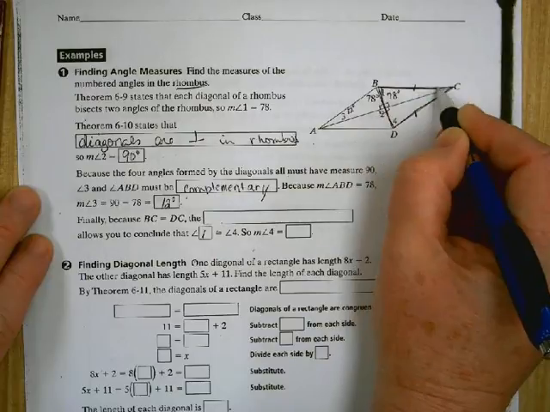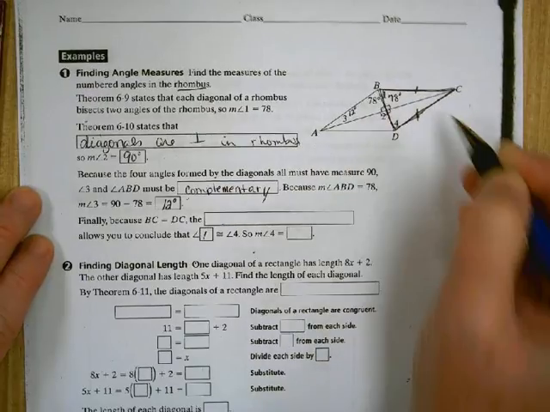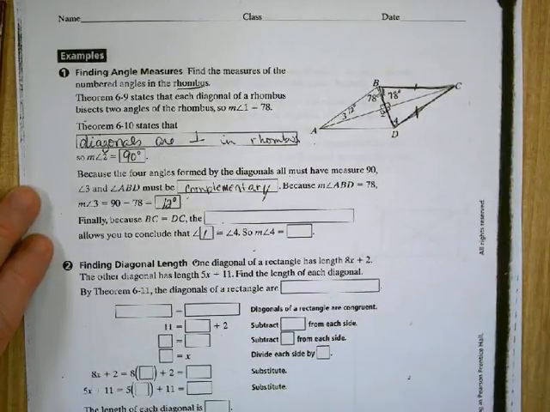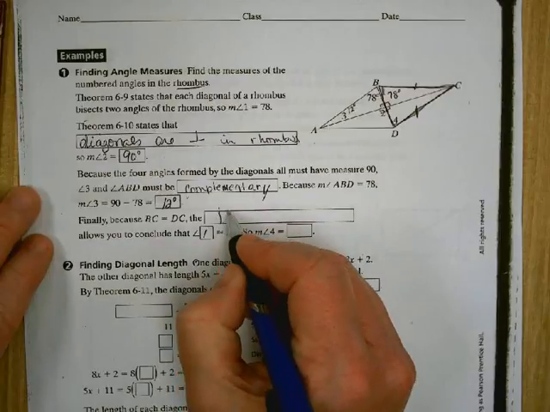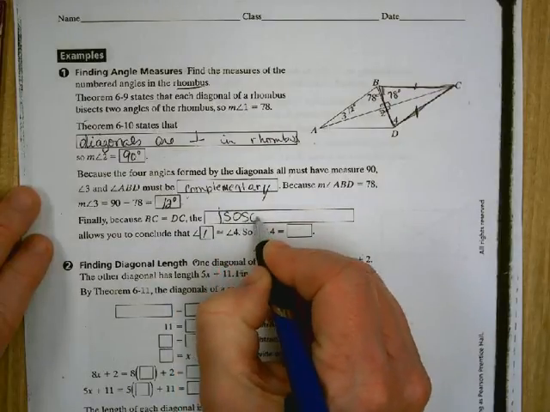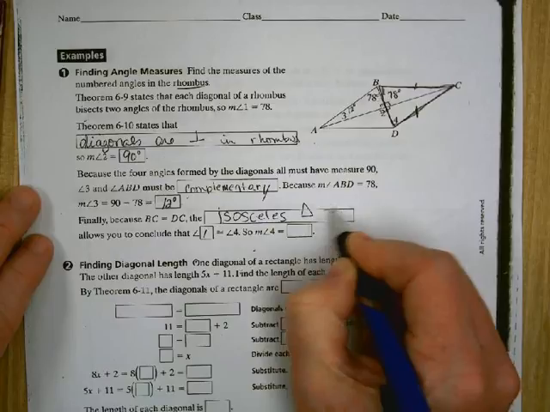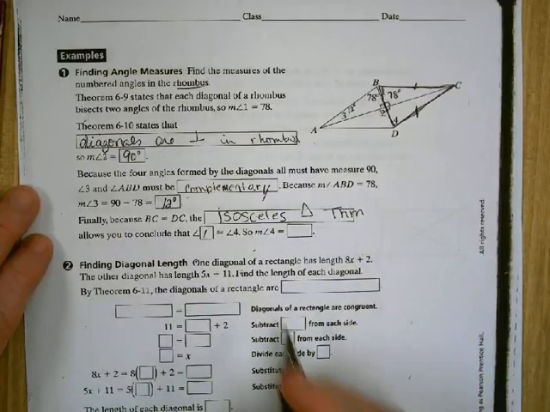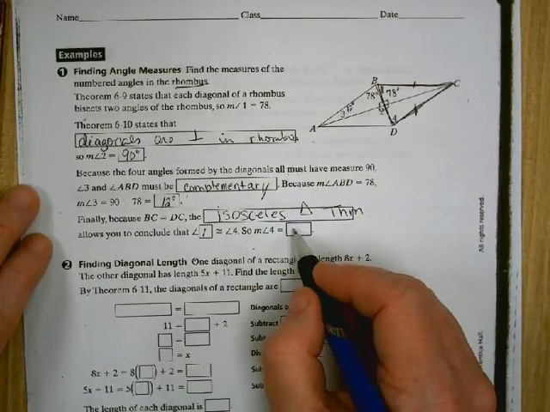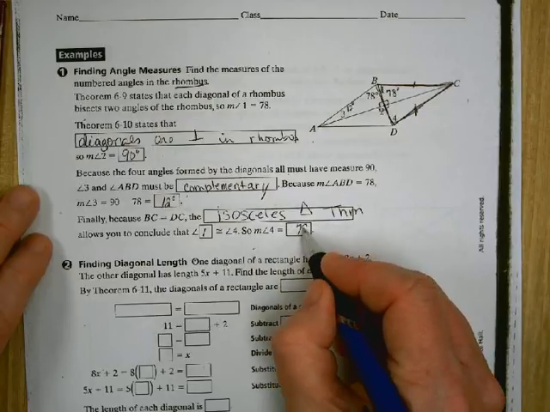What's the name of the triangle with two congruent sides? Isosceles. So the isosceles triangle theorem allows you to conclude that angle 1 is congruent to angle 4, so the measure of angle 4 is 78. Remember, in an isosceles triangle, the legs are equal and the base angles are equal.